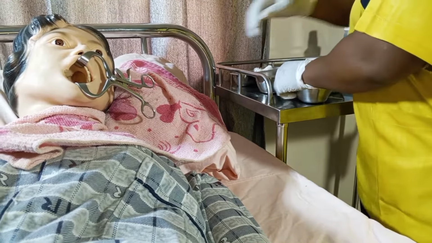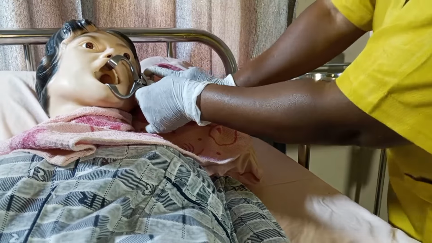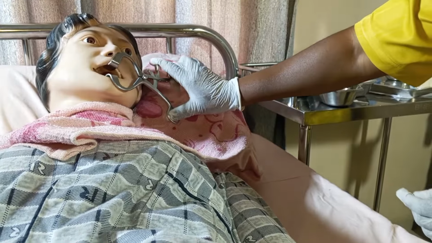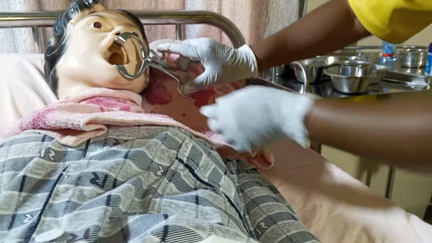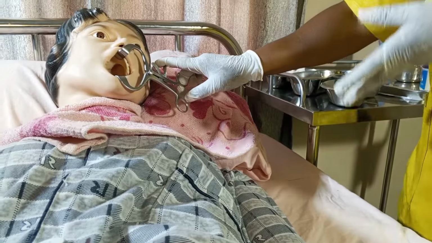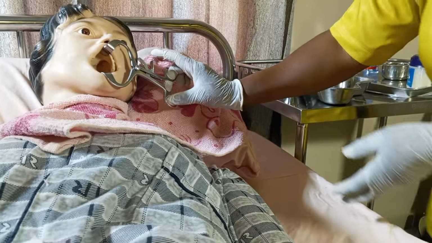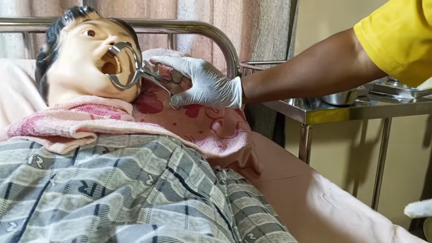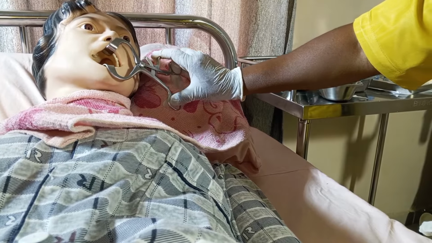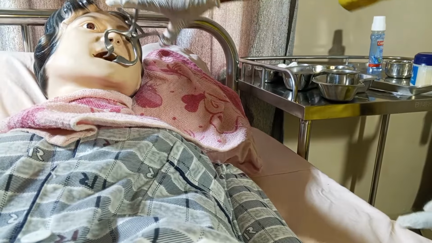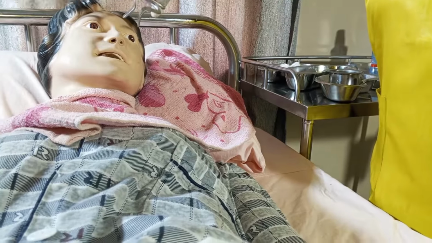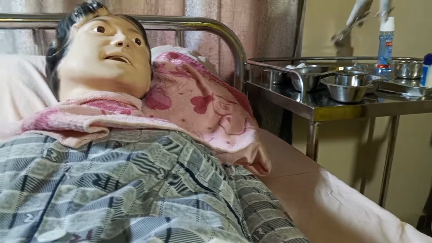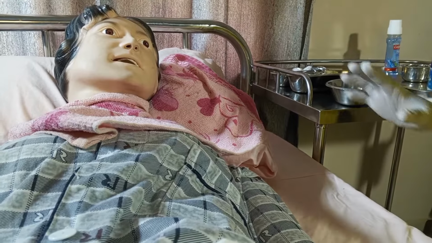Now that I am done, I remove the mouth gag. I open this way. Please, do not leave your patient and start struggling like this to remove the mouth gag, right? So always press this button, use your index finger, press it, close it this way, then turn it this way before you remove it from your patient's mouth, right? As you can see, it's very easy. Then you discard it inside the receiver for used instruments.